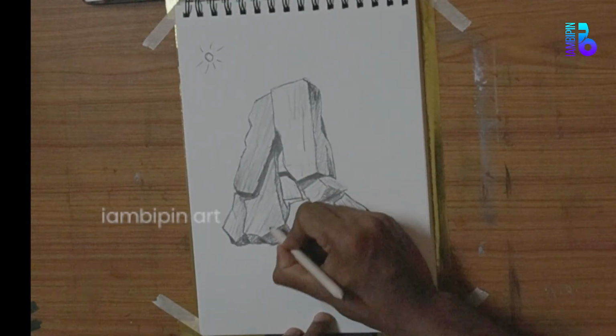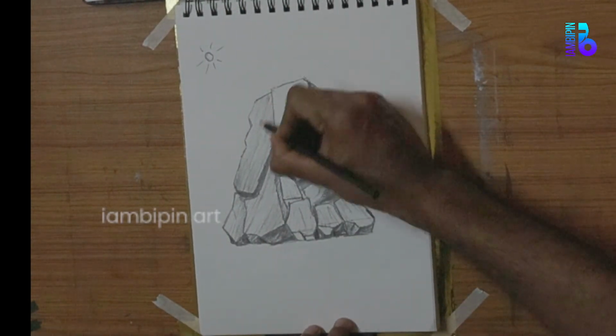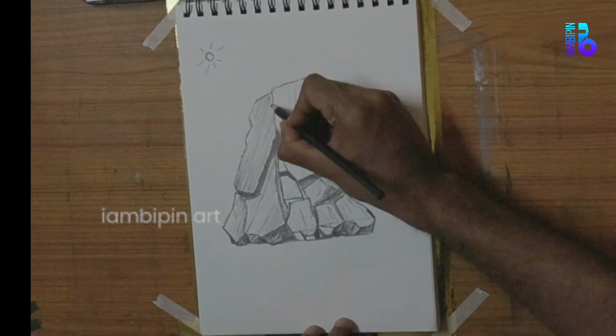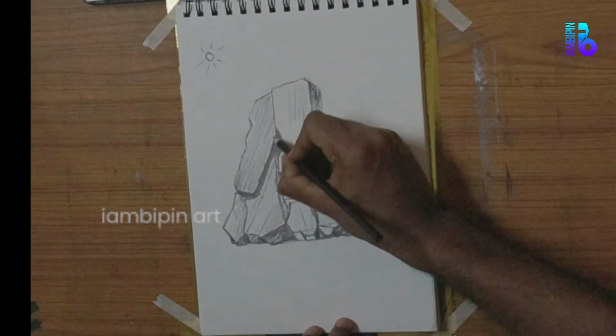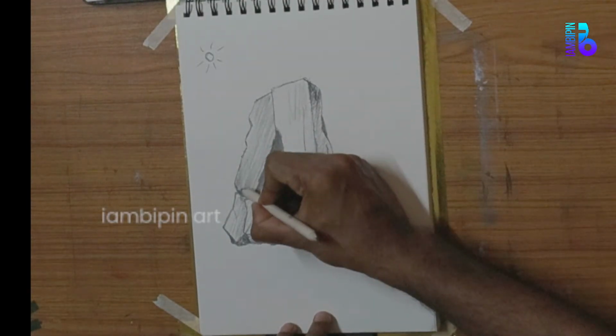So make sure that you leave some of the strokes as such. It should be a combination of smooth textures as well as dark ones.